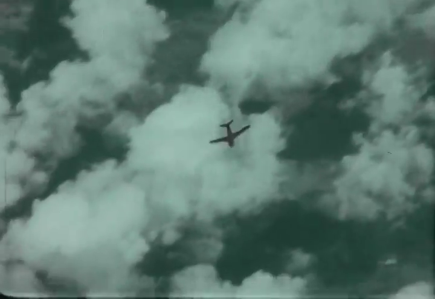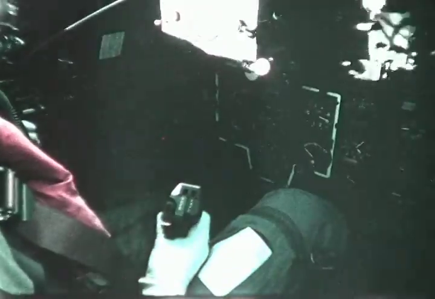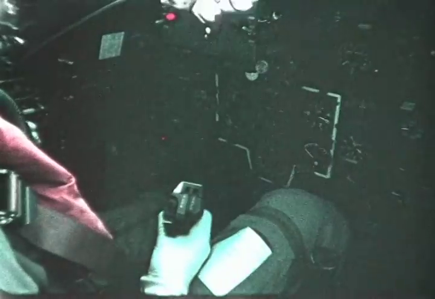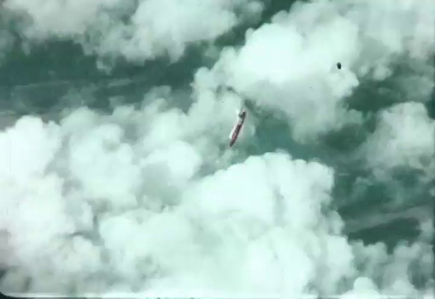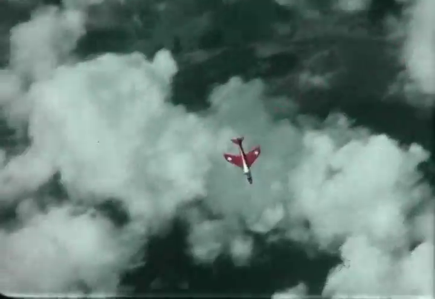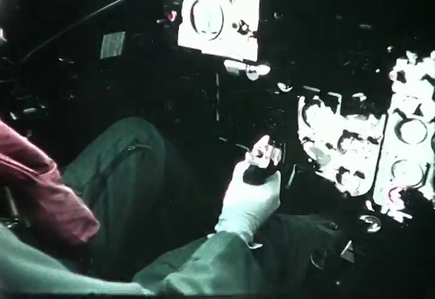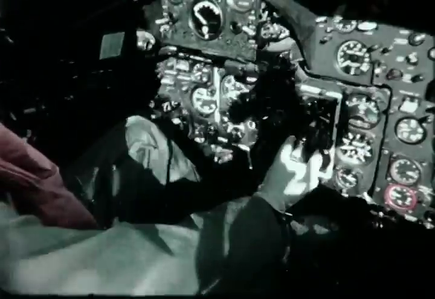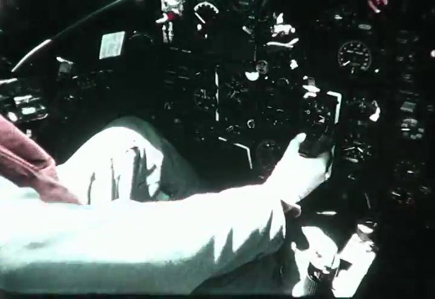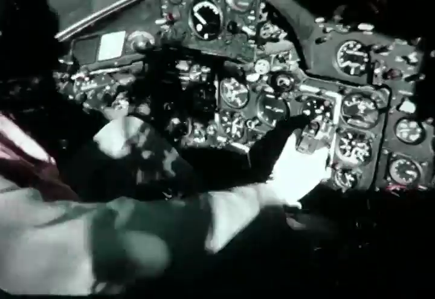Here, it's spinning to the left. The pilot is applying left rudder and right aileron with the stick held back. Now he applies right rudder and then eases the stick fully forward, maintaining the right aileron. The aircraft does not recover. The right aileron is dominating the other control surfaces and keeping the aircraft in the spin.